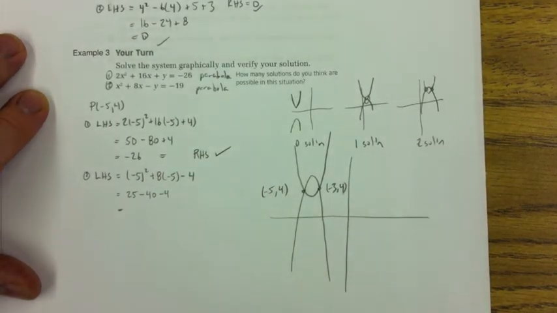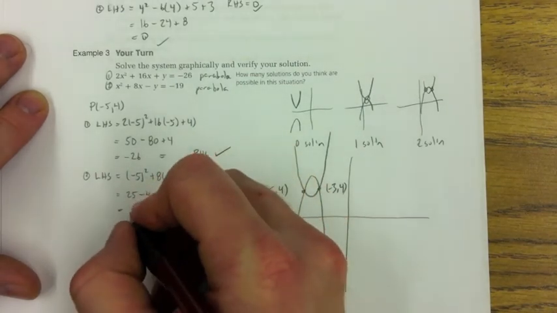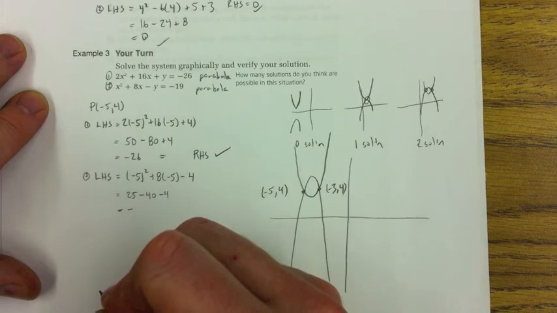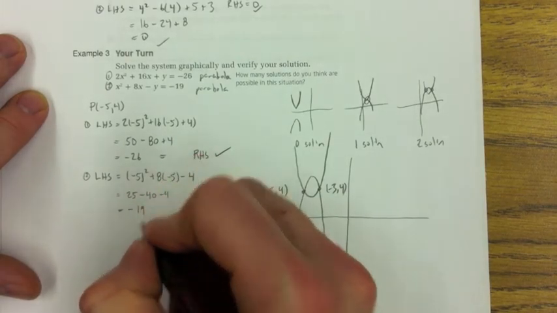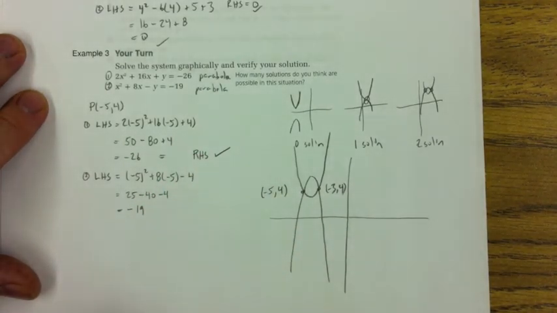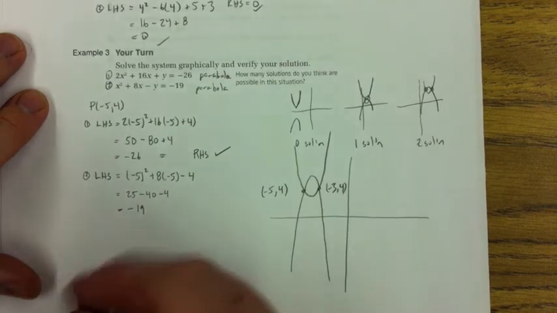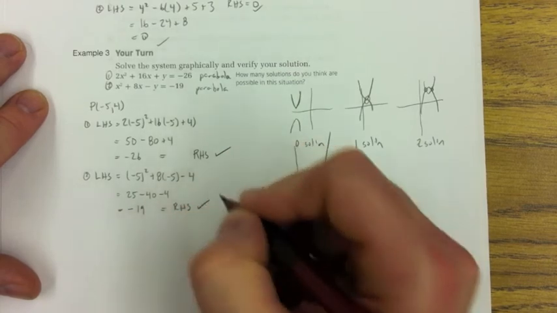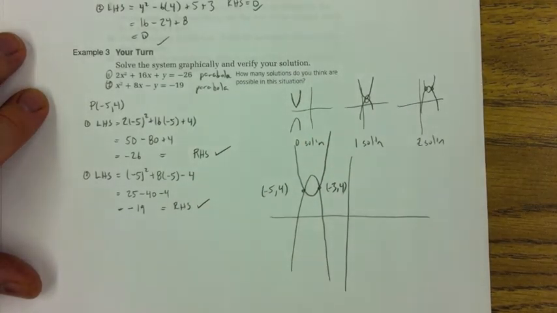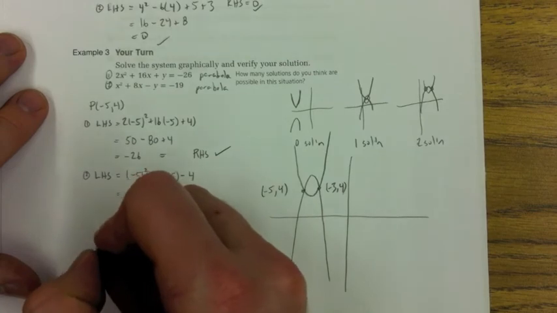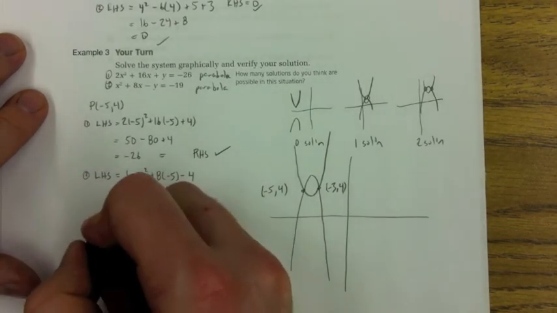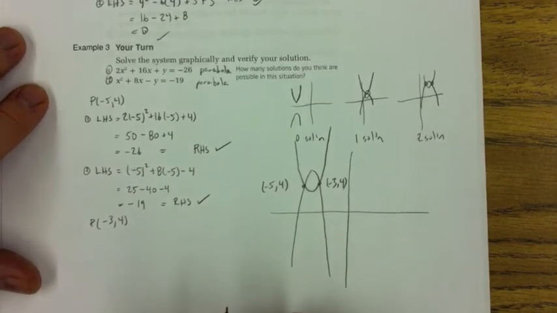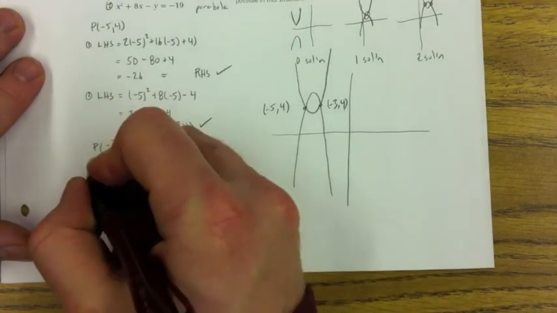And so that gives us a value of -19, I believe. Yes, 21 minus 40 is -19. Hey, and that's the right-hand side. Great, so our first point works in both equations. Our second point, -3 and 4, we need to check that it works in both equations now.